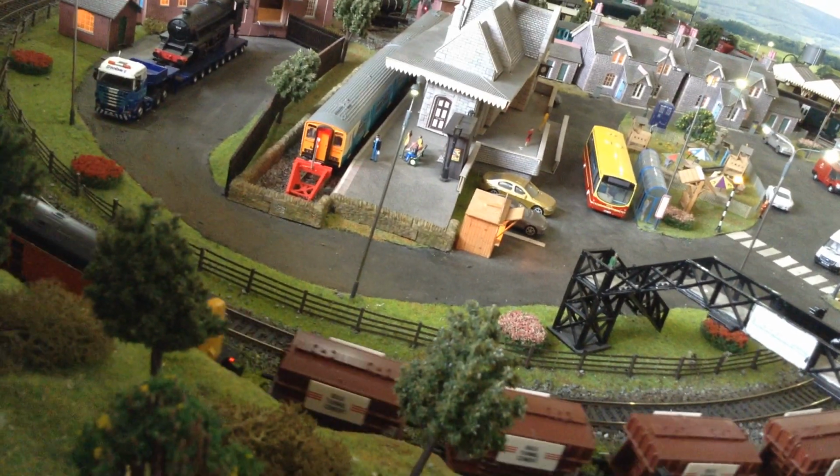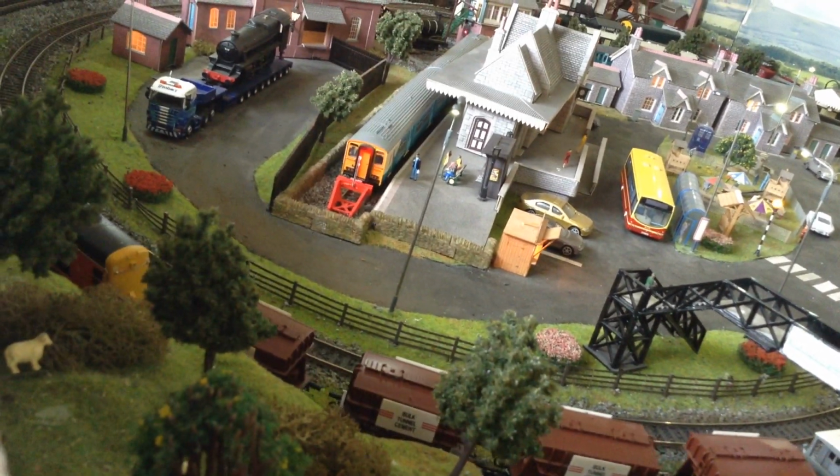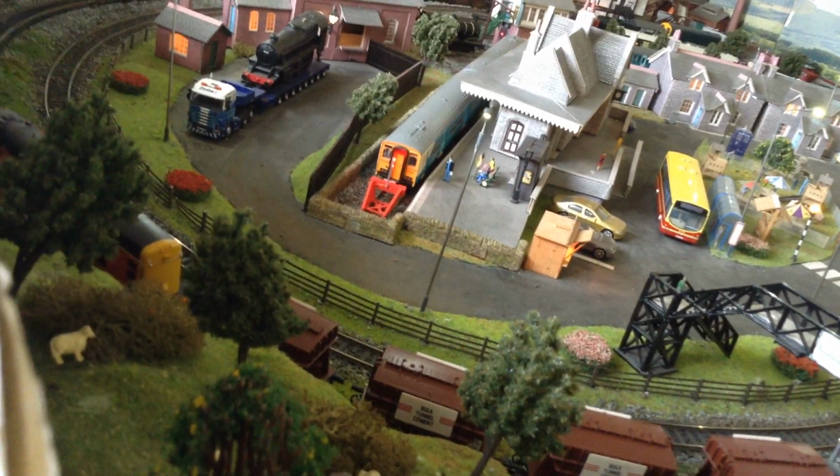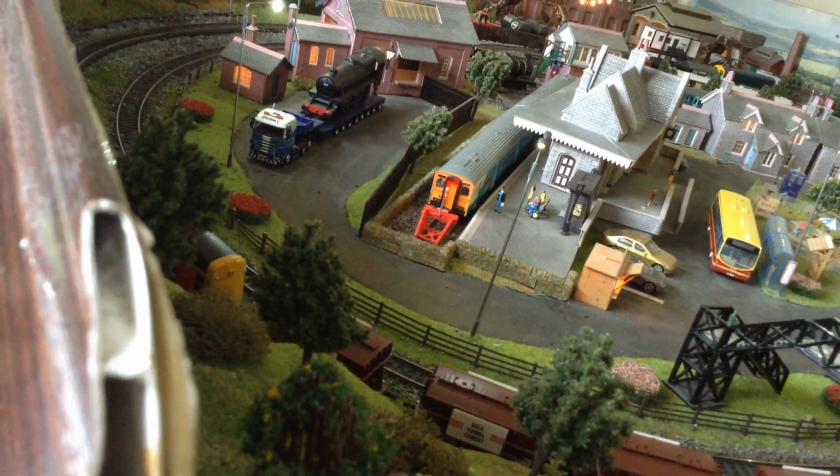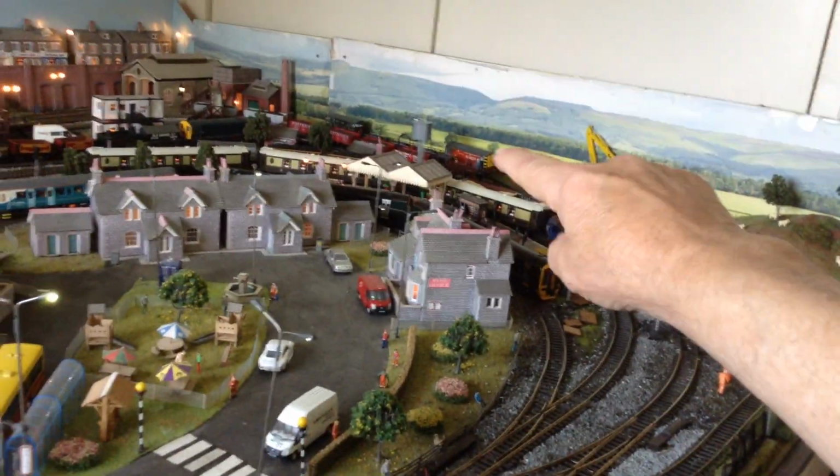Just past the crossing, we'll stop it. So what I'm going to do now is to turn that one off, there like that. Now, as I said, that one there is on a little program of its own.